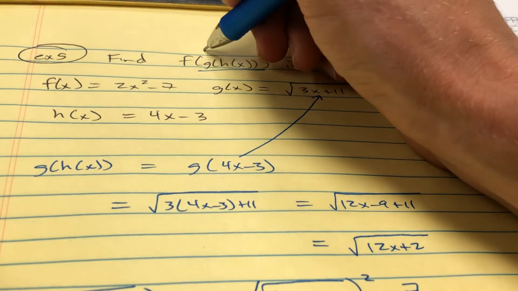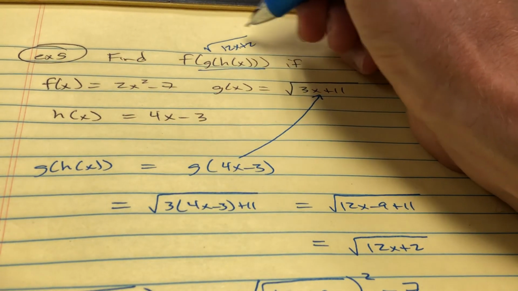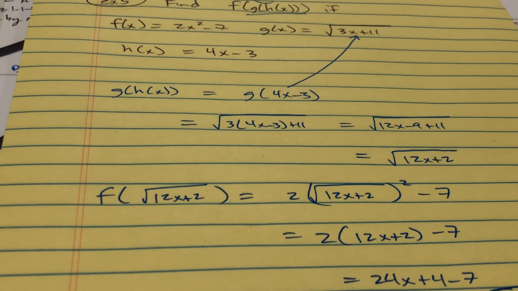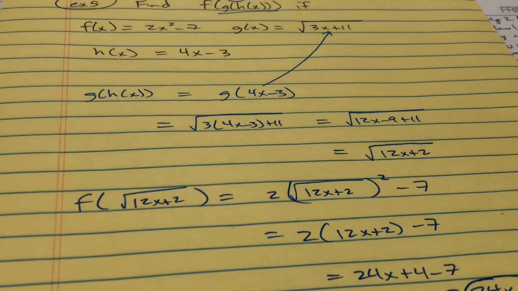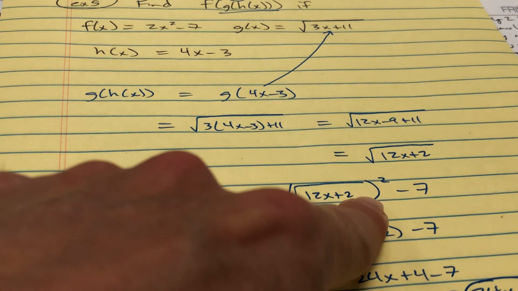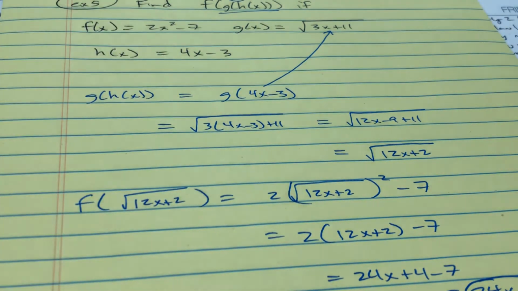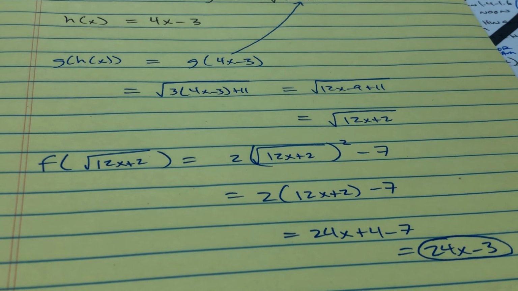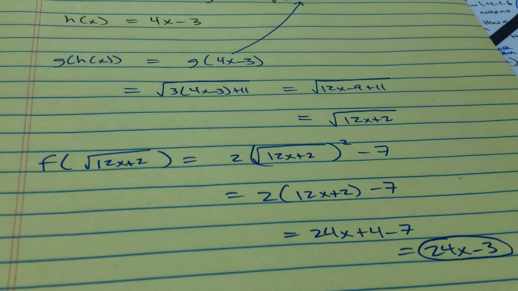So that is what I'm now plugging in for x in f of x. So now I need to do f of the square root of 12x plus 2. So I have 2 times what I'm plugging in for x, squared, minus 7. That's what f of x tells me to do. When I square it, the square root falls out. I double it, and I subtract 7. That's a pretty nice one.